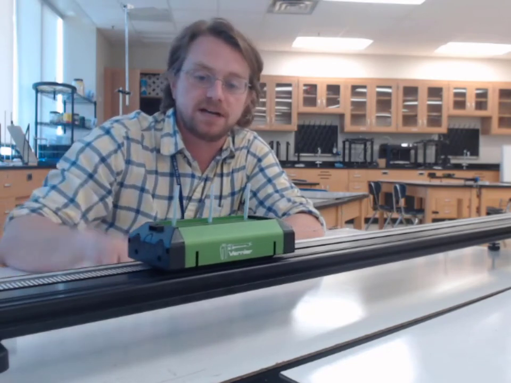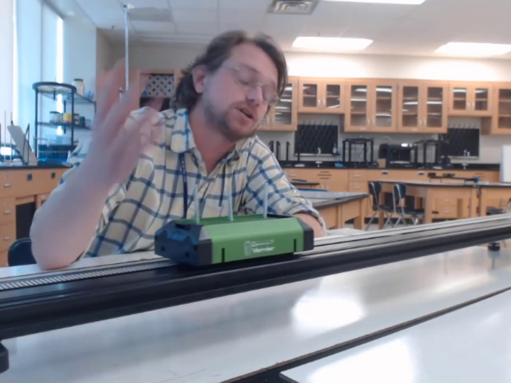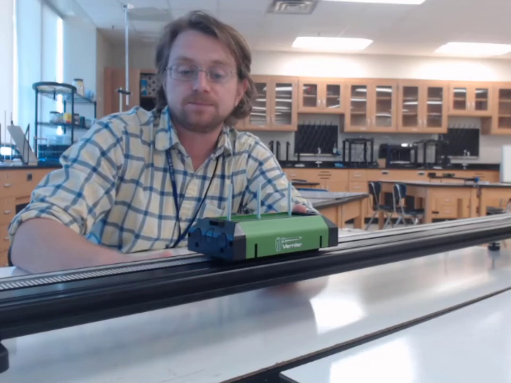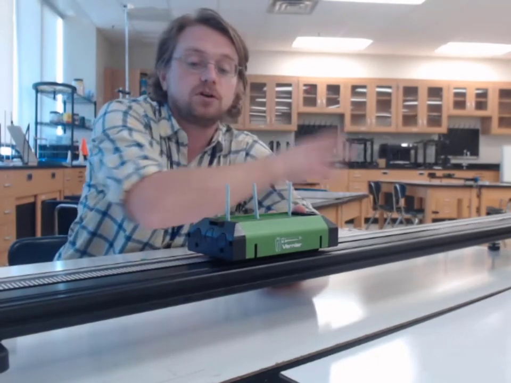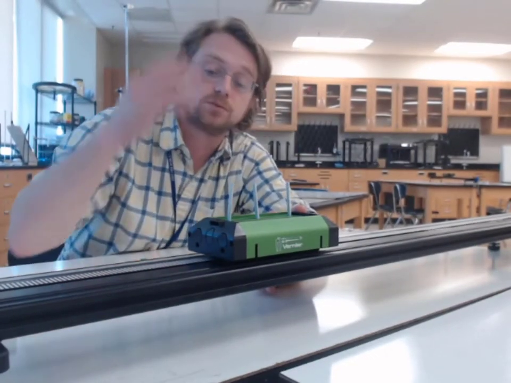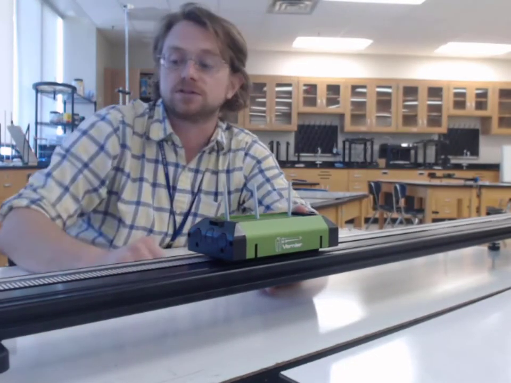For each trial of our experiment, we're going to add more mass to our cart. So right now it has a certain amount of mass. I don't know exactly how much it is. We're going to measure it on a scale. And so we're going to let the weight over the end of the table fall down. The cart's going to speed up, and we're going to calculate what its acceleration is. So we'll know the mass of the cart, we'll know its acceleration.